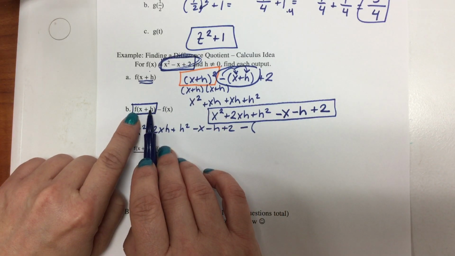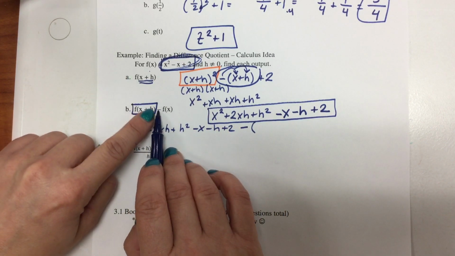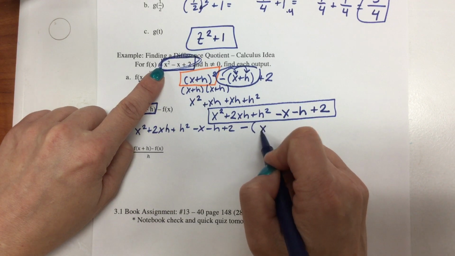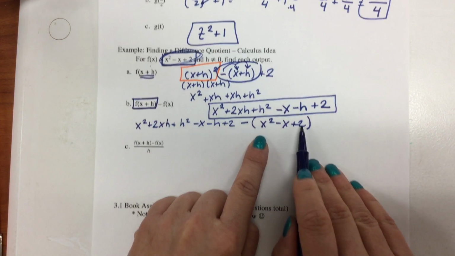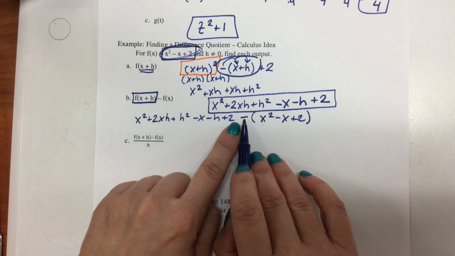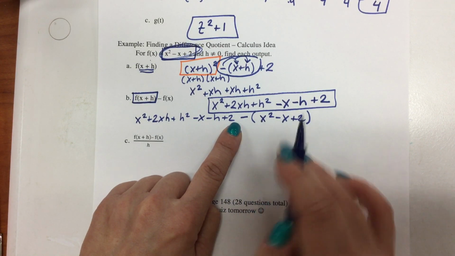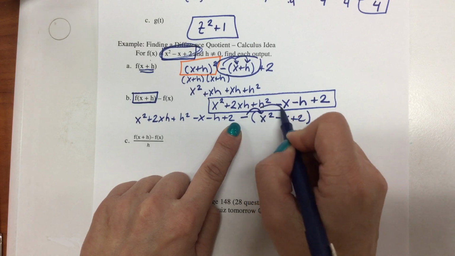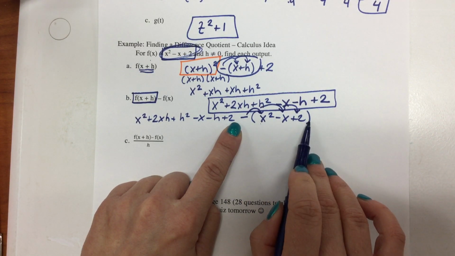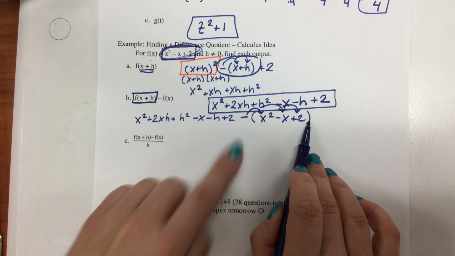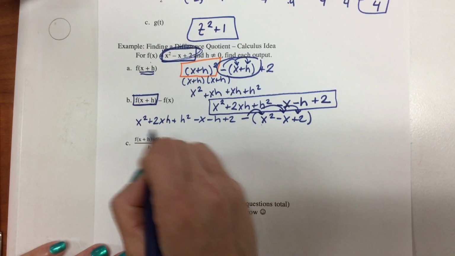So they want us to take what we got from part A and minus the original function, x squared minus x plus 2. Now the reason why this had to go in parentheses is because I'm subtracting something that has more than one term, meaning this negative needs to go to every single term because I'm minusing the whole function. I'm not just minusing the first term. So what I need to do is go ahead and distribute.